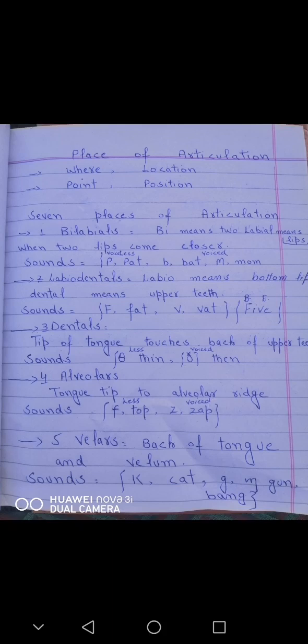So sounds produced when the tongue tip touches the area behind top teeth. Sounds like ta and za, top and zap. So fifth one is velars. So sounds produced when the tongue body, middle part of the tongue, touches the back of the mouth roof or the soft palate. For example, sounds like ga and ing, gap, bring, sing, ring, king.